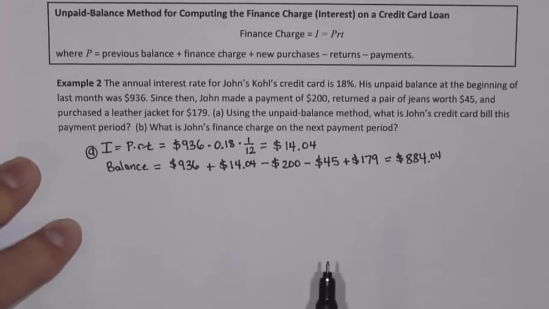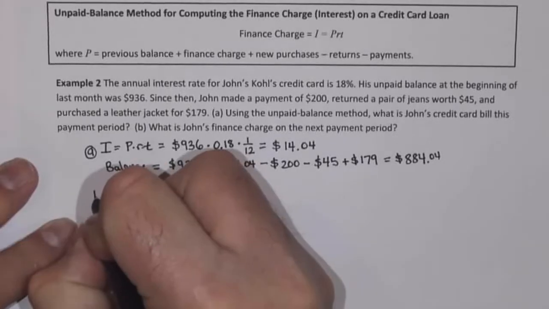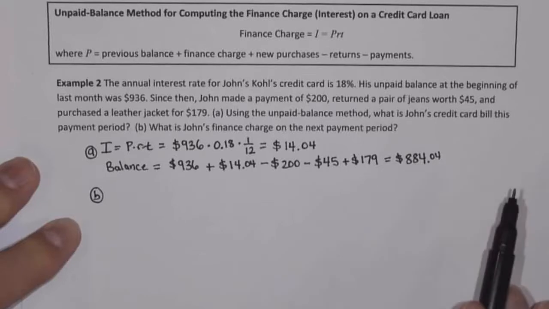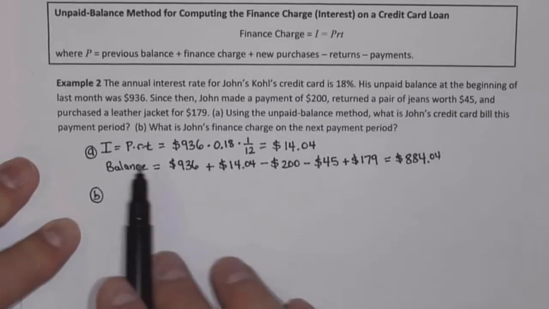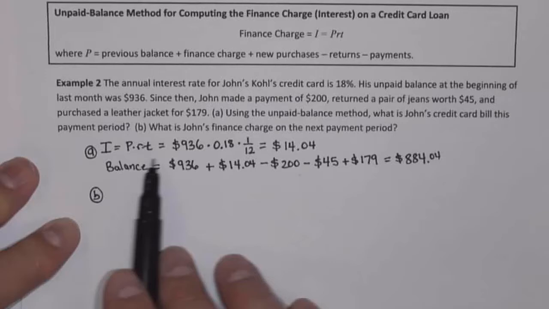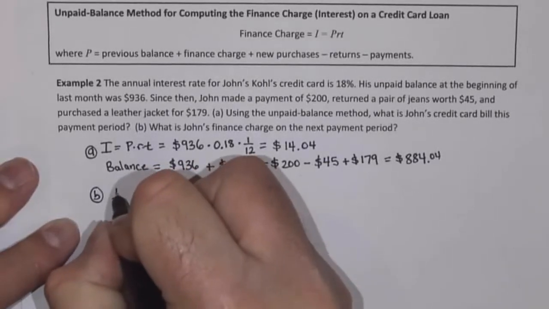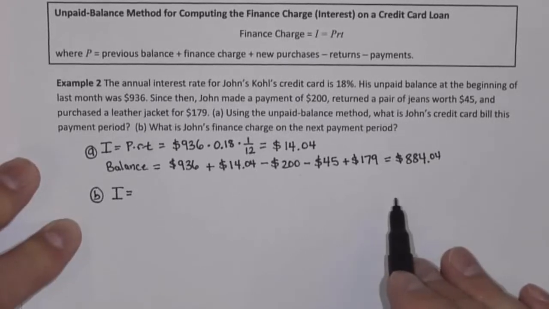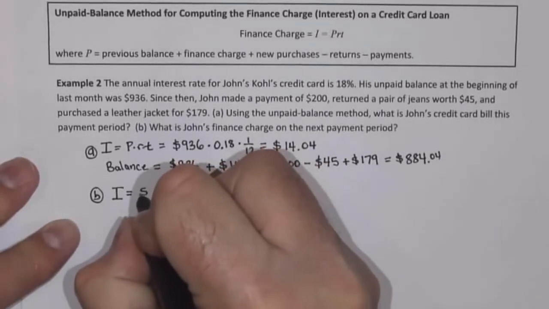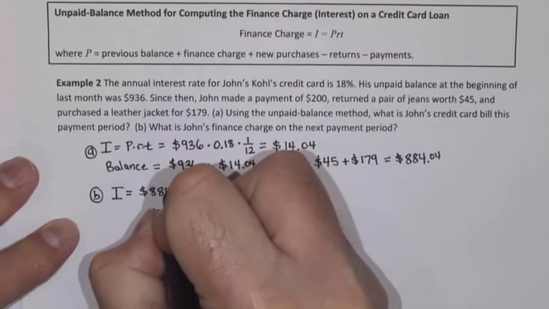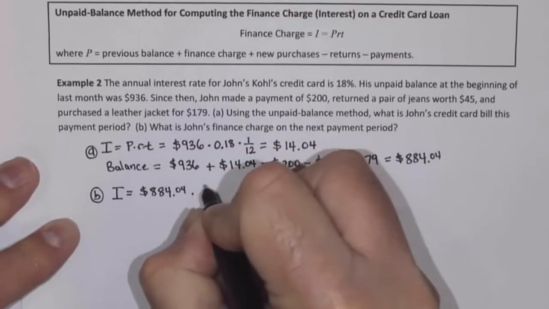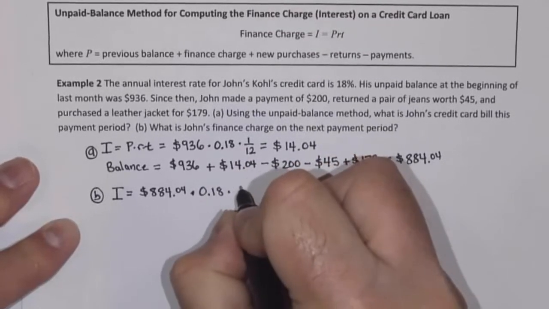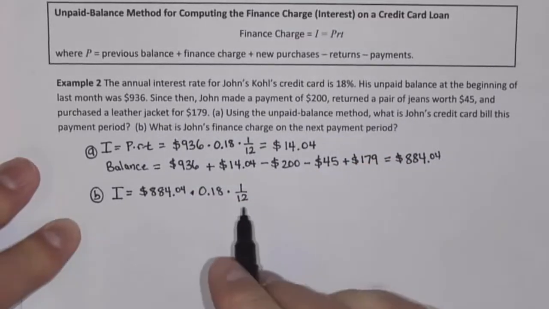Now, if he doesn't pay that off and he carries that balance for another month, question B wants to know what the finance charge is going to be for the next payment period. So his finance charge would be like what we did right here in part A. So it would be the interest that he would have to pay for carrying that balance of $884.04. So that would be the $884.04 times the 18% interest, so times 0.18 times the 1/12 of a year for 1 month.